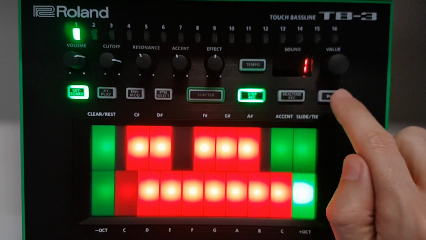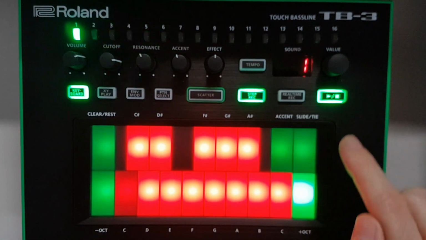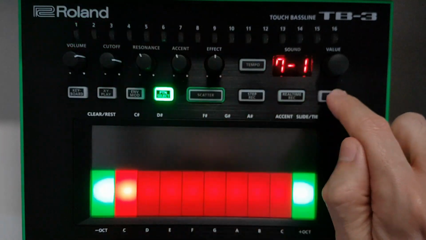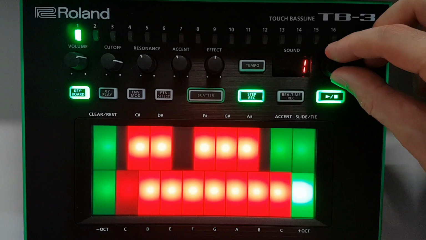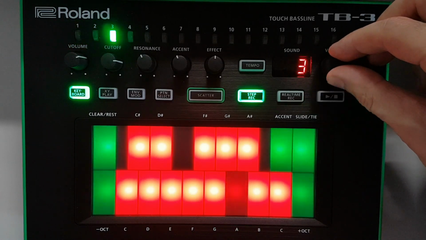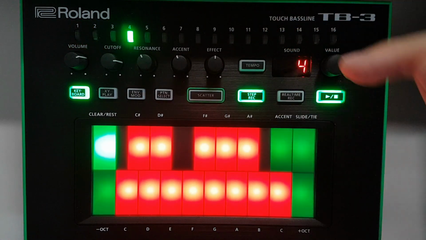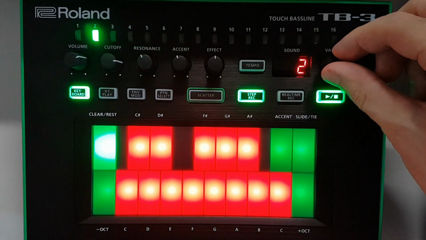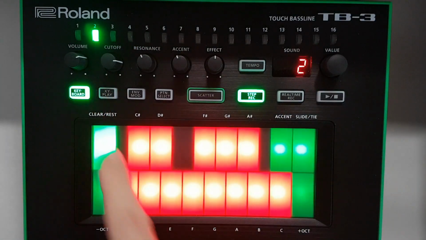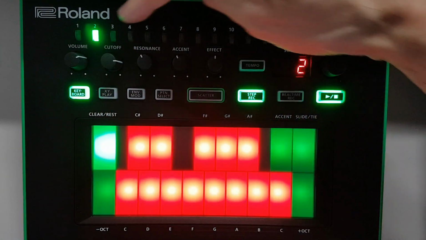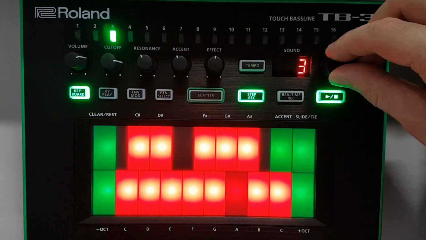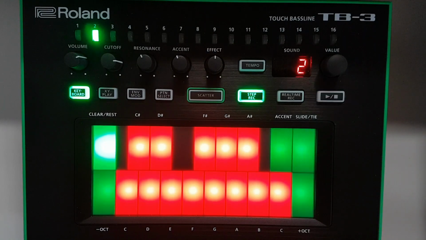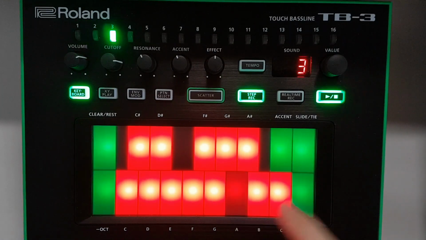Then listen. This is the melody: 1 note, rest, 1 note, rest and go on. But if you add another note, for example in step 2, for example the A, you get a nice triplet.